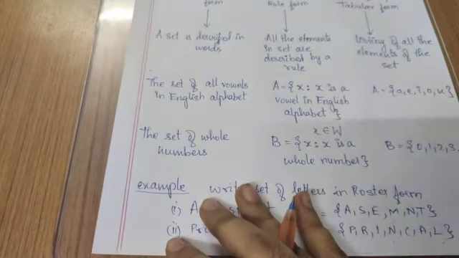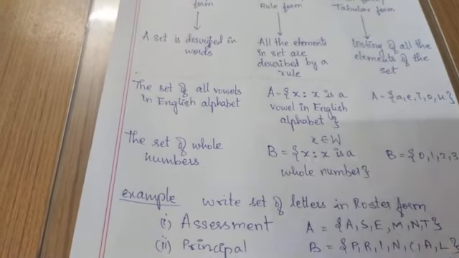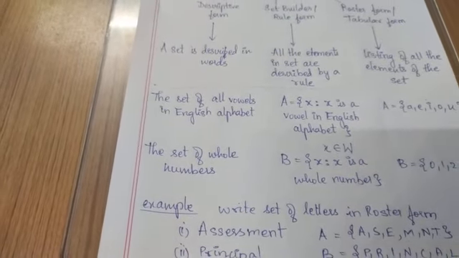So I'll solve the exercises in the next video. I'll solve the exercise 1.1 in the next video.